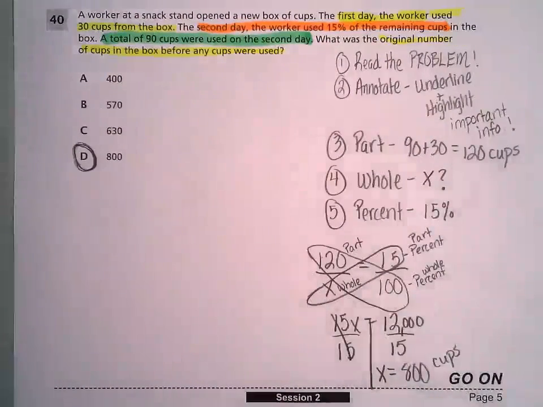So it's a multiple choice problem, but showing your work and using the strategies that you've learned in class are of great help. So, let me know if you have any questions during class.